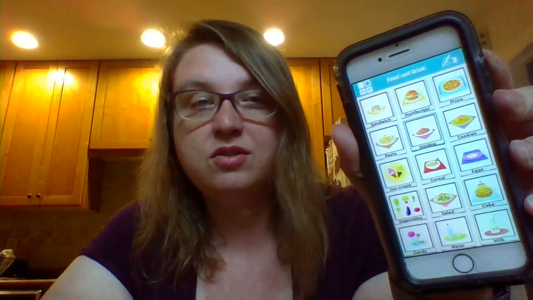And then for food and drink, if you wanted to ask them, what would you like to eat today? Pizza. Or cookies. Hot dog. So it has several different foods and drinks that they could choose from. With the ones that are a little bit more elaborate, you could actually fine tune it. You could have the person's favorite foods or their favorite drinks or their favorite objects, favorite activities. This one you can't customize.